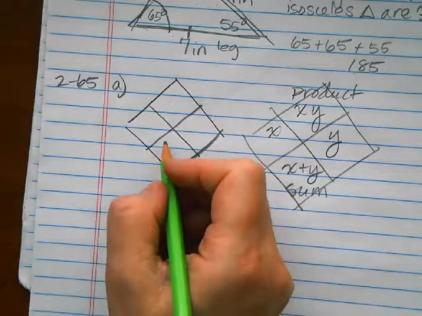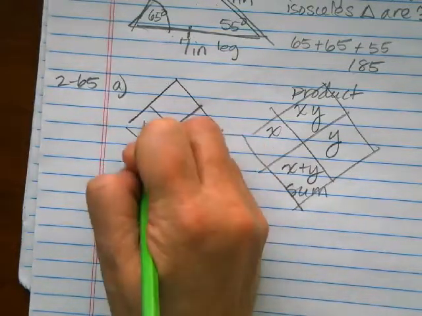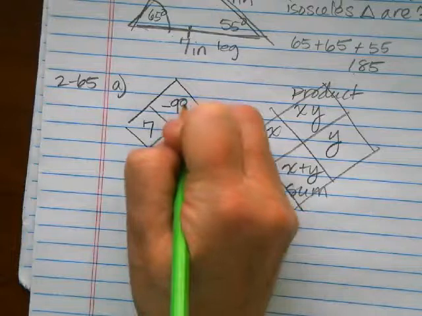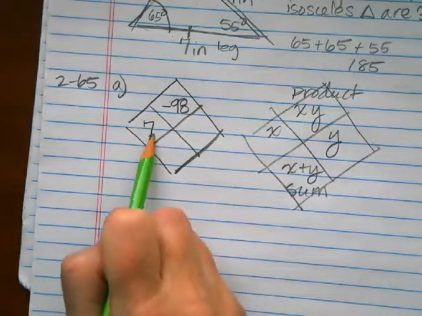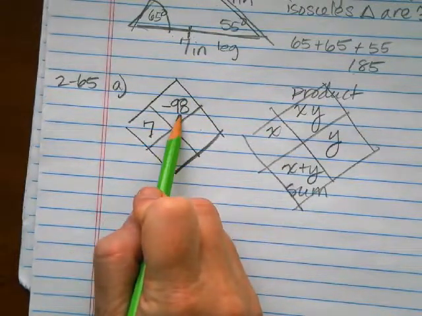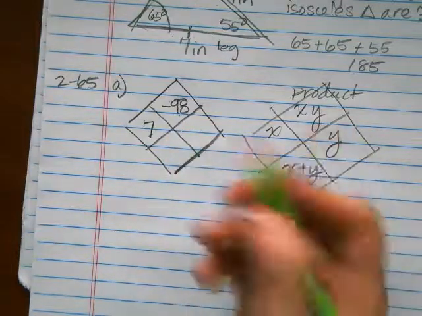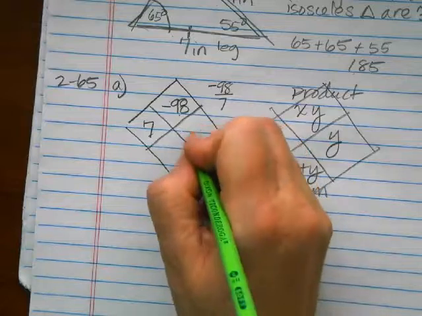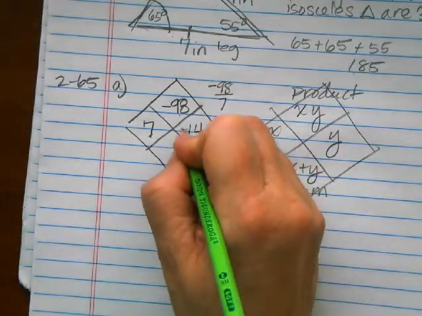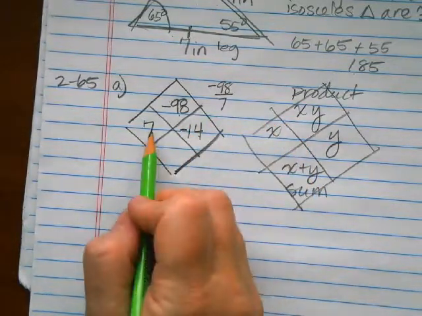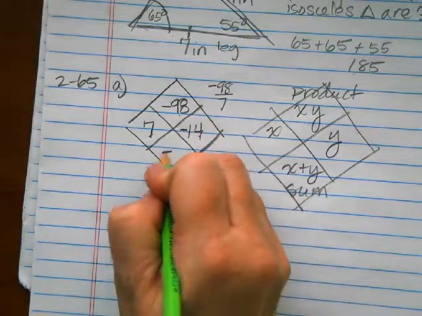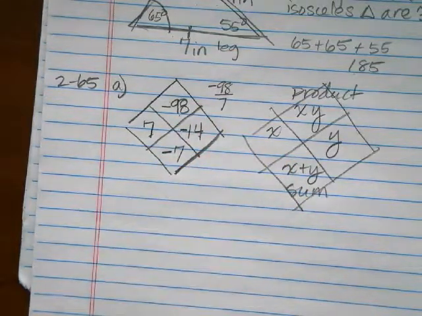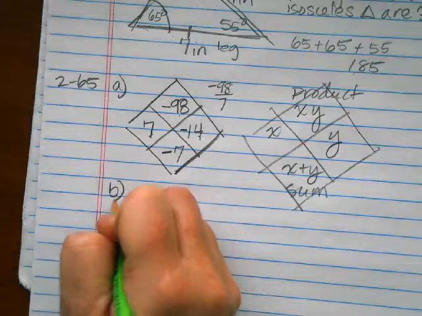Okay, so I've got, let's see, 7 and negative 98. So I know something times 7 equals negative 98. So I'm going to figure out what that is by dividing. I'm just going to do negative 98 divided by 7, and that would give me negative 14. And then I'm going to add 7 and negative 14, and that would give me negative 7. Okay.